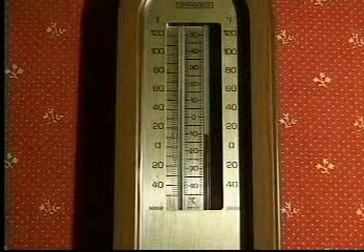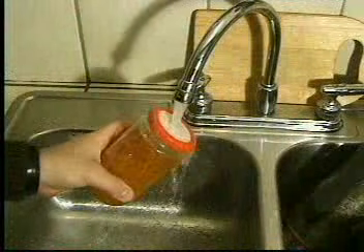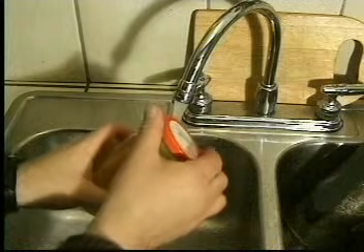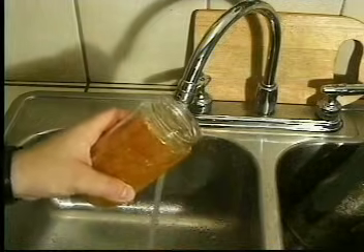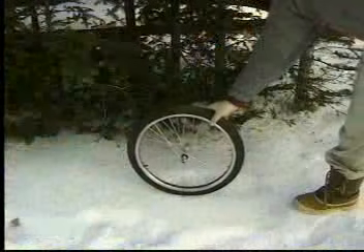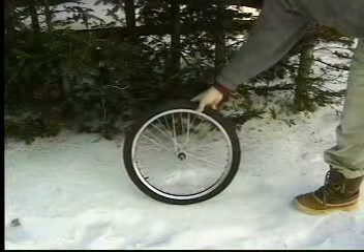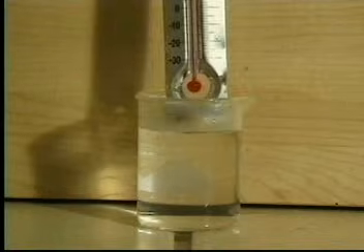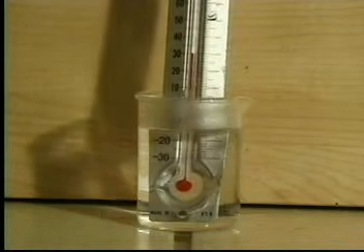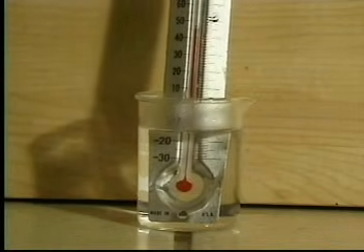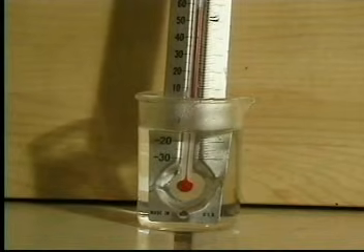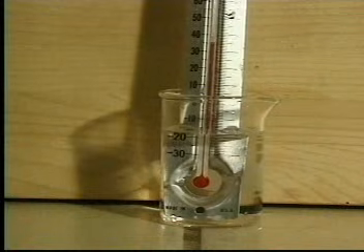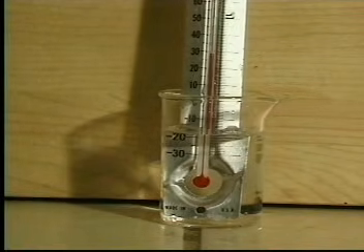Temperature can also affect the size of objects. For example, this metal lid expands when exposed to hot water, thus making it easier to loosen. And this bicycle tire contracts or gets smaller when the temperature decreases. This can be seen easily in a thermometer. When the temperature increases, it causes the liquid in the thermometer to expand and then rise. But when placed in ice water, the red liquid contracts and then drops.